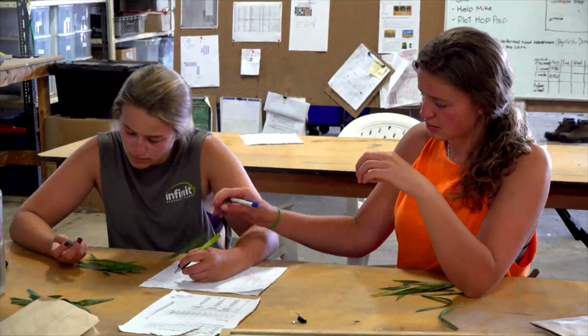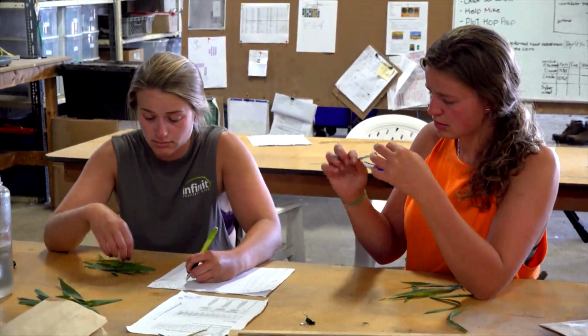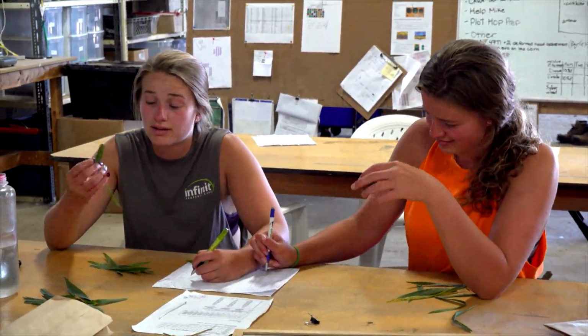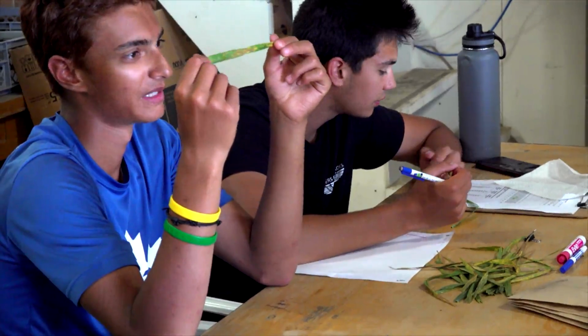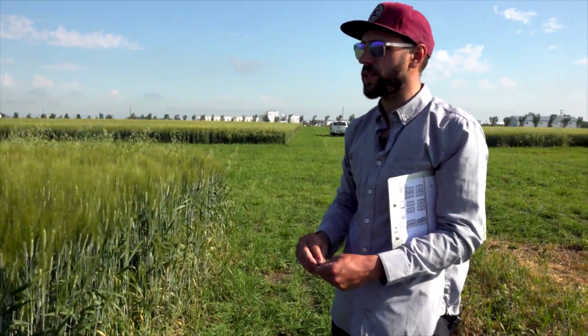So we're going through scoring all the leaf disease within these plots. We have seen some interesting things in year 2. I believe there was some significant difference in the barley plots. Nobody's done a year 3 yet, so we'll be excited to see what happens here. Stay tuned.